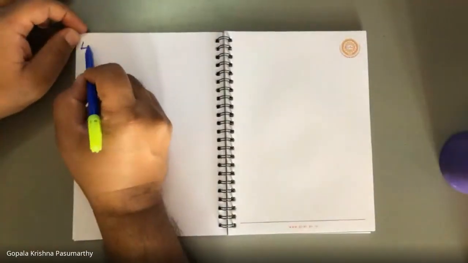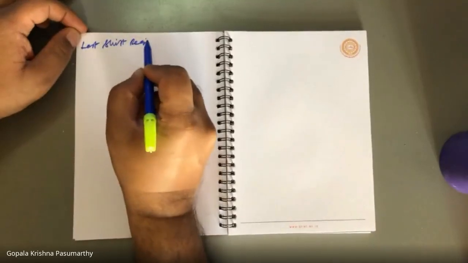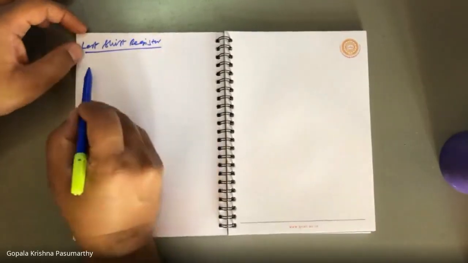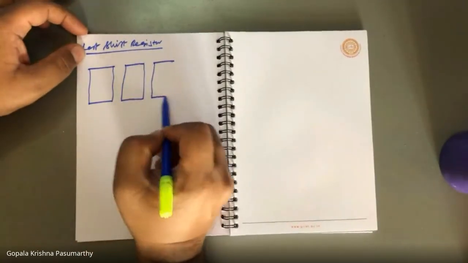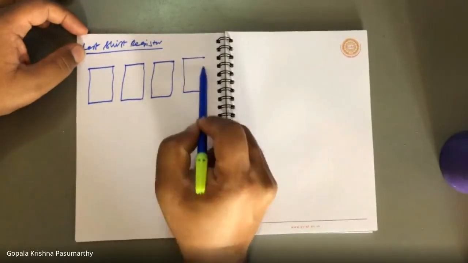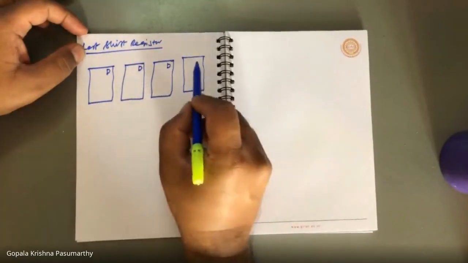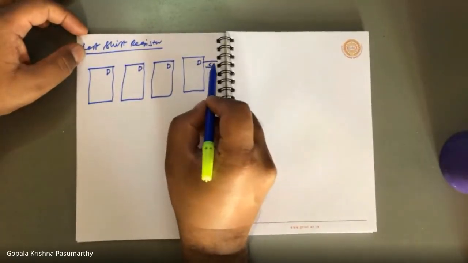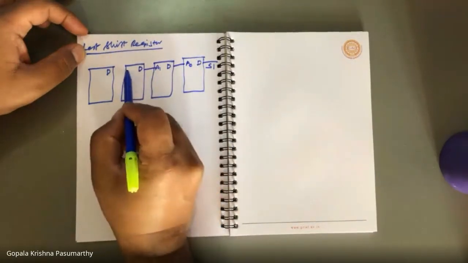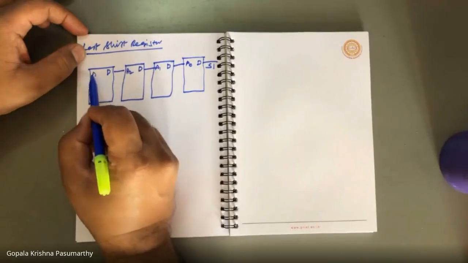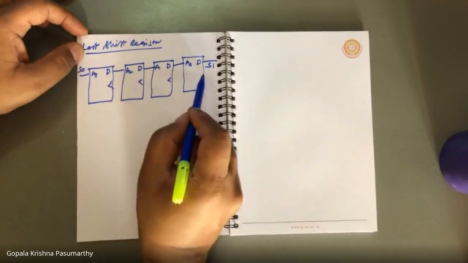In a similar way, we can also construct a left shift register. Similarly, I have 1, 2, 3, 4 flip flops. I'm writing the inputs on this side because it's a left shift register. So this is my serial input. This output is called A0, this is A1, this is A2, this is A3, and this is the serial output. See, I am just taking the reverse order of the flip flops.